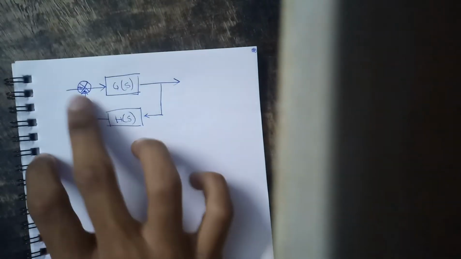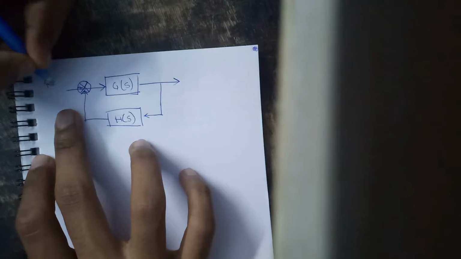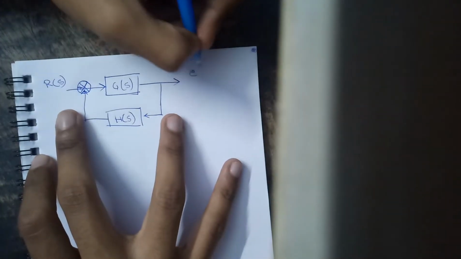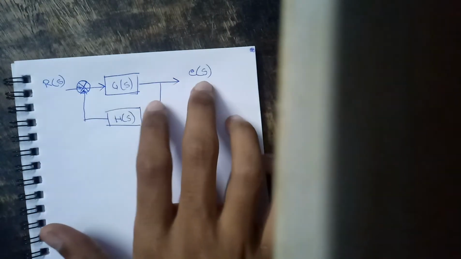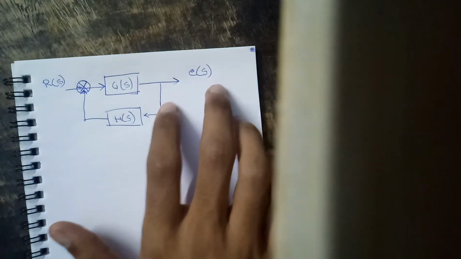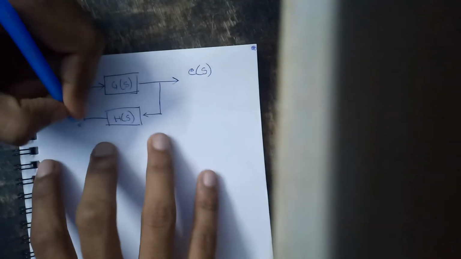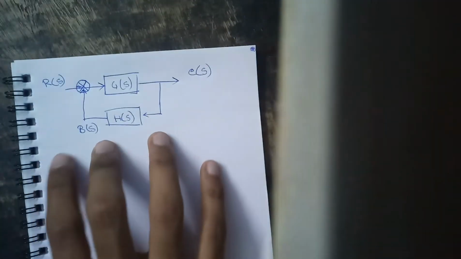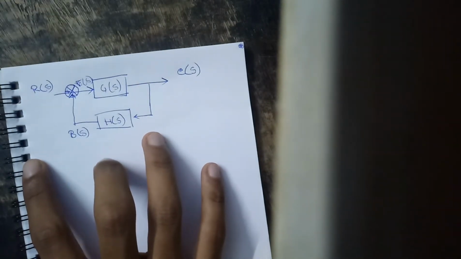The input is plus, that is, we say the input is R(s), and this is my C(s). R(s) is the required input and C(s) is the controlled output. Okay, and this part that we get, suppose this is B(s), right? So this difference is known as E(s), that is the error signal.